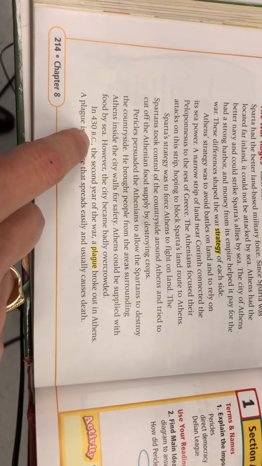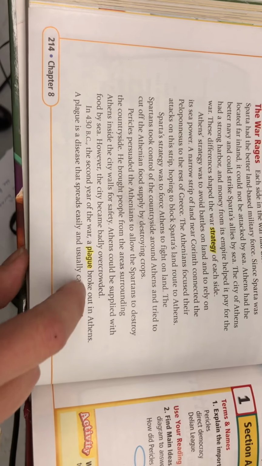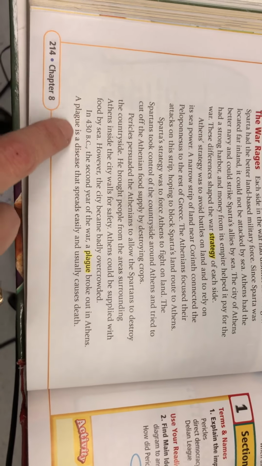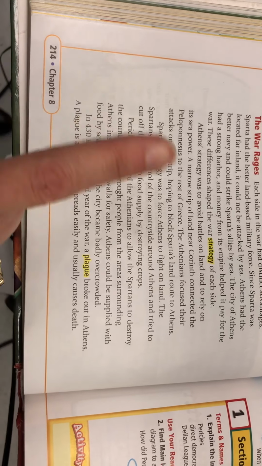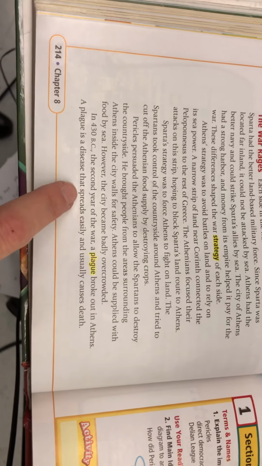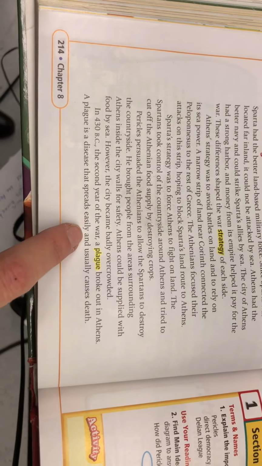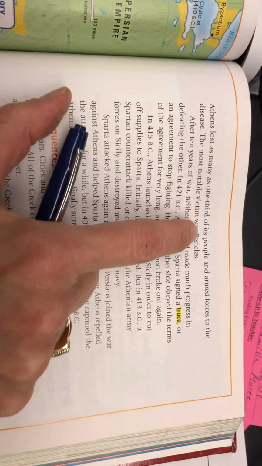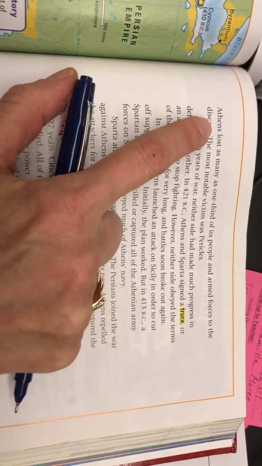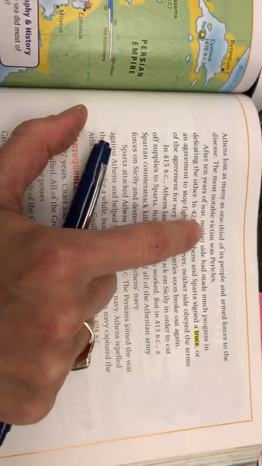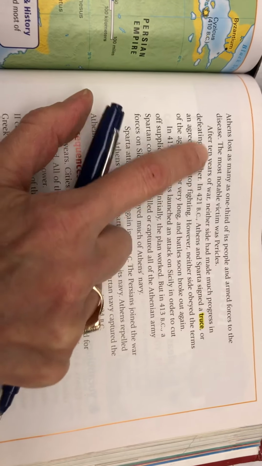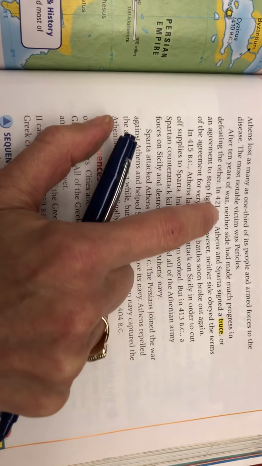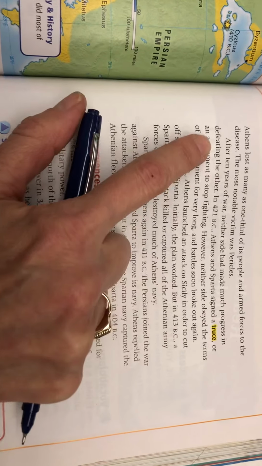In 430 BC, the second year of the war, a plague broke out in Athens. A plague, hey, there's another date, just FYI there. A plague is a disease that spreads easily and usually causes death. Athens lost as many as 1/3 of its people and armed forces to the disease. The most notable victim was Pericles. He is the leader. After 10 years of war, neither side had made much progress in defeating the other.